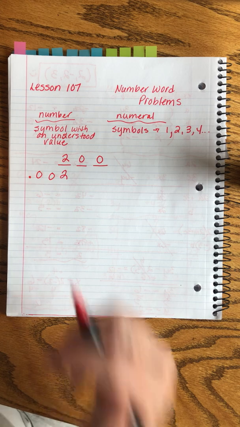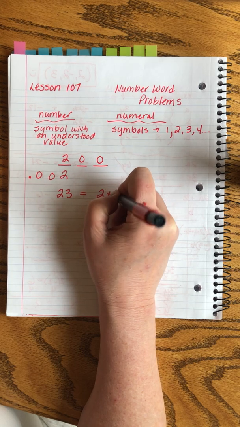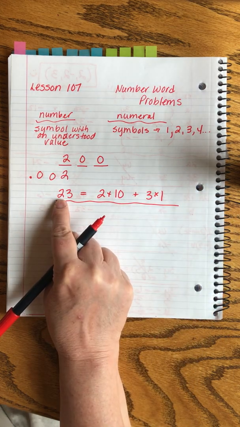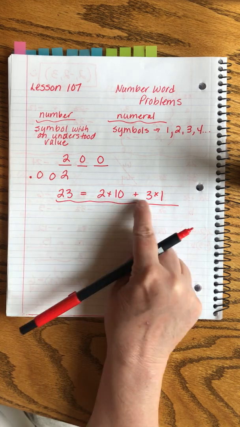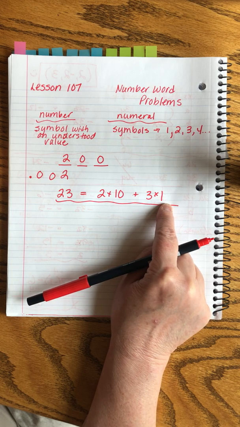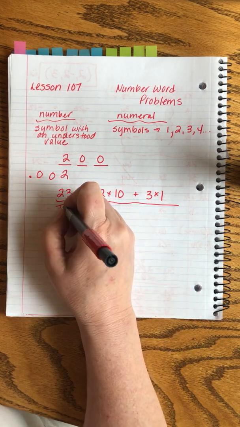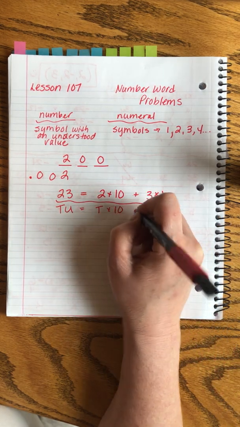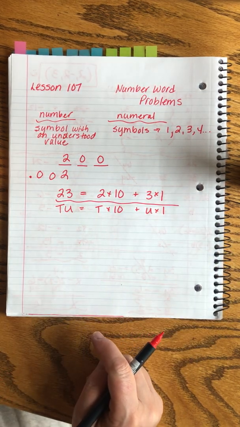And you probably did this back in the day. You probably did little problems that look like this. You'd see, oh, this is 23. The 2 represents 2 in the tens place, so it's 2 times 10. And the 3 is in the ones place, so that's 3 times 1. Do you remember doing that? When we want to set up a variable and talk about the digits, we can put a T for the unit in the tens place. And instead of calling them units, we're calling them ones places. Do you see how we can set up variables to do it that way?